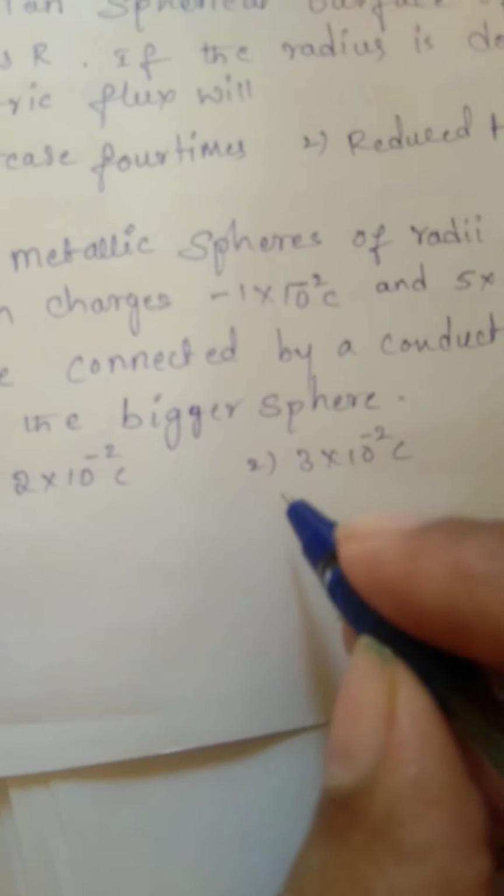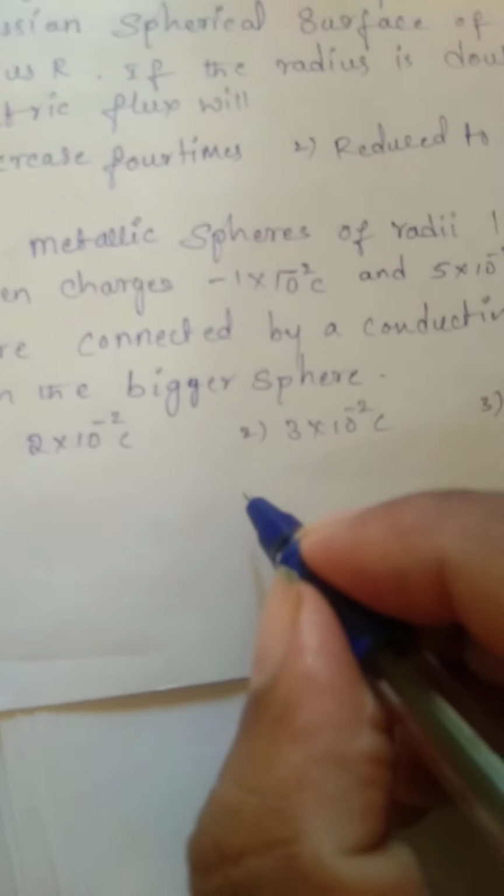To find that, I will give a very shortcut formula.